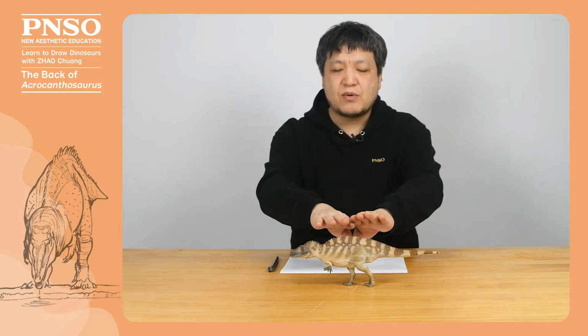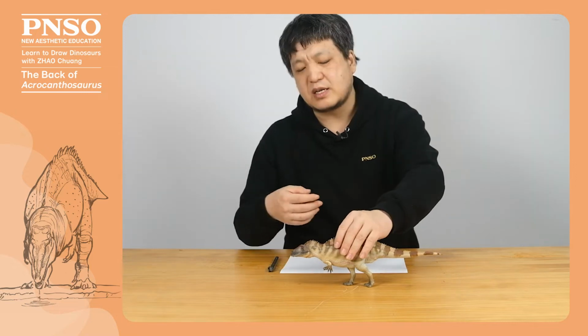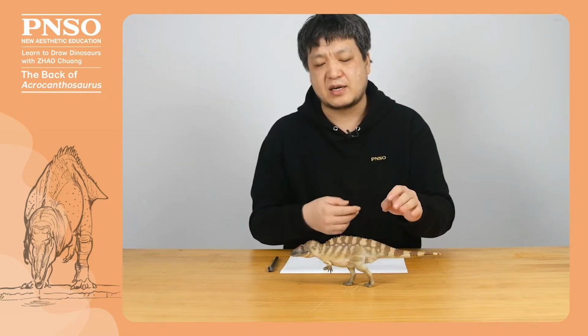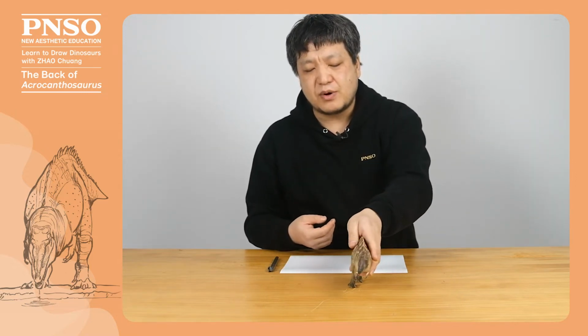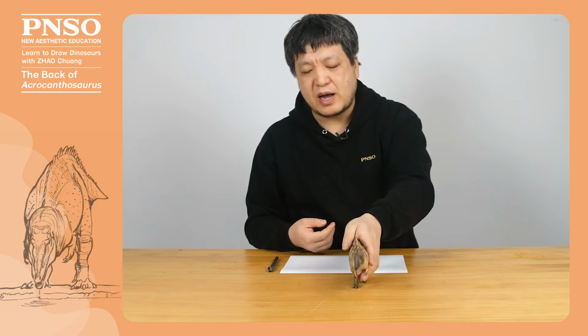Today, let's draw the back of Acrocanthosaurus. We have drawn the body of Acrocanthosaurus, and know the side of its body is like this. But this time, we'll draw its back from this angle.